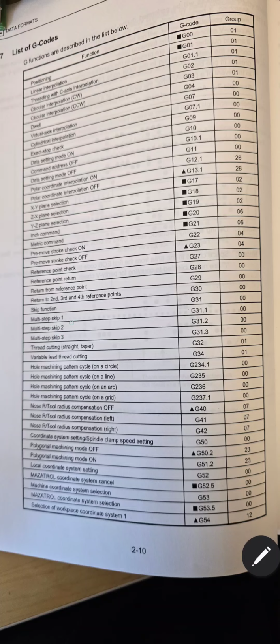G31 group 0 is the skip function. Multi-step skip 1, G31.1 group 0. Multi-step skip 2, G31.2 group 0. Multi-step skip 3, G31.3 group 0. Thread cutting, taper thread G32, group 1.